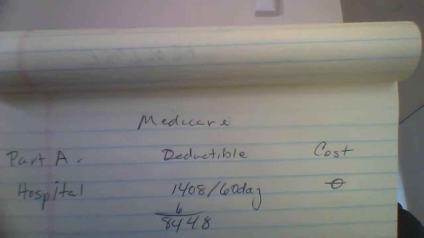What I want to emphasize to you today is the different parts of Medicare. So you probably have a pen and a piece of paper, much like I have right here. And what we're going to do is make some columns. Your first column is going to be Medicare. Just write that at the top of your sheet of paper, and then make a column for Part A. Next to it, you're going to write deductible, and then you're going to write cost. Very similar to what I have done right here, if you can see that on your camera.